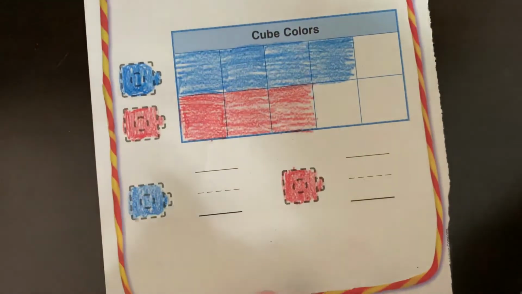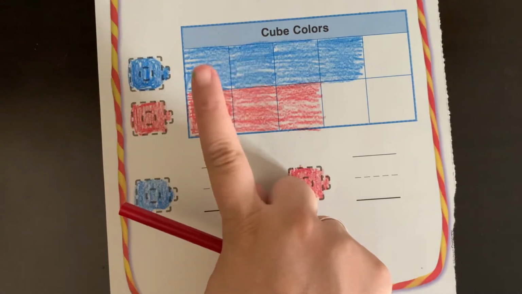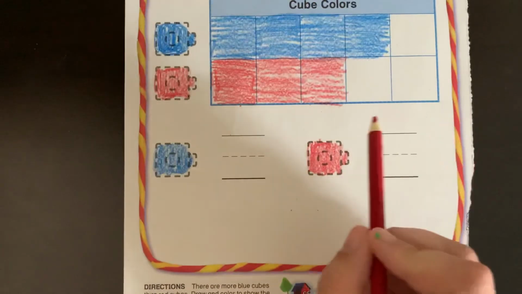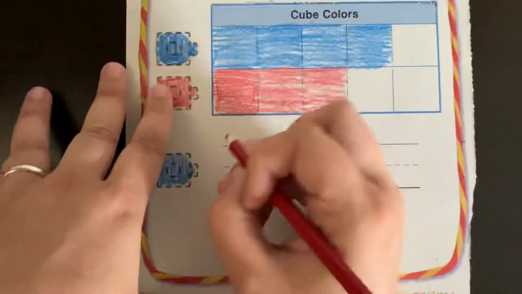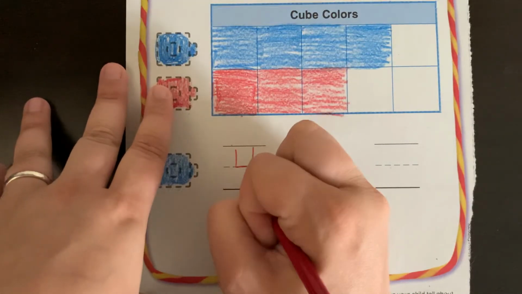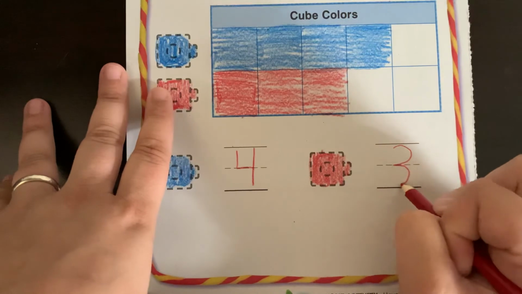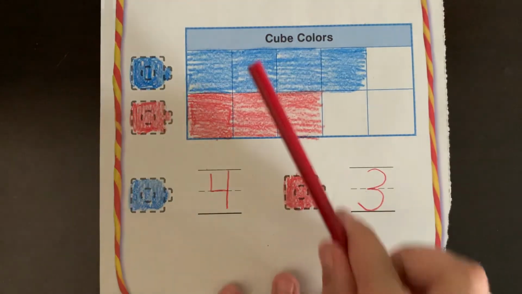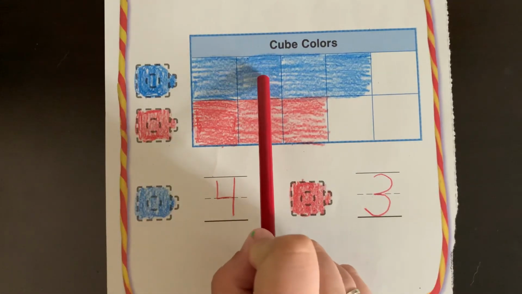You can do as few or as many as you would like for each category, as long as there are more blue ones than red ones. And there cannot be 0 red ones. There has to be at least 1. All right, so how many blue ones do I have? 1, 2, 3, I have 4 blue ones. And 1, 2, 3 red ones. So there is the graph that I chose to do. You can do as many as you want for each, as long as there are more blue ones than red ones.